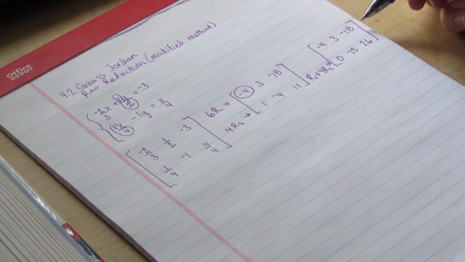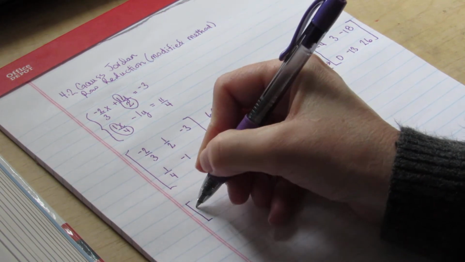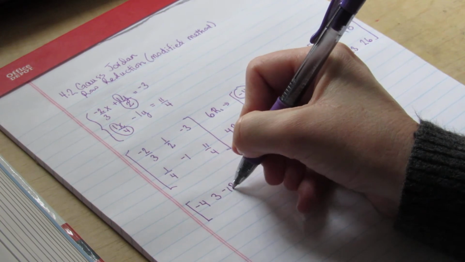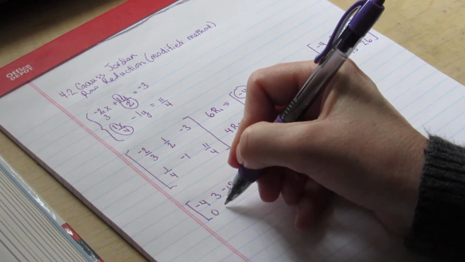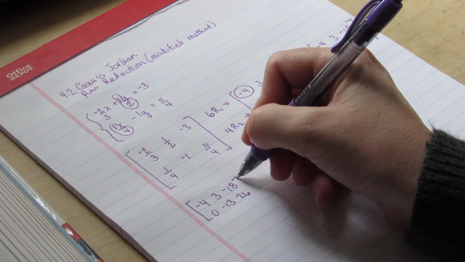I'm going to transfer this matrix over here just so we have a little more room to work. So I have negative 4, 3, negative 18 as row 1, 0, negative 13, and 26 is row number 2.